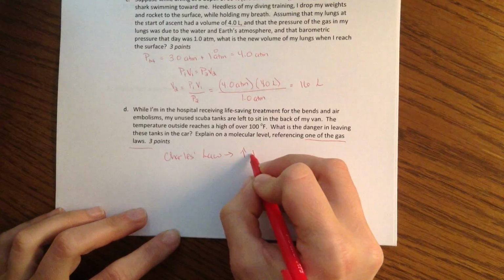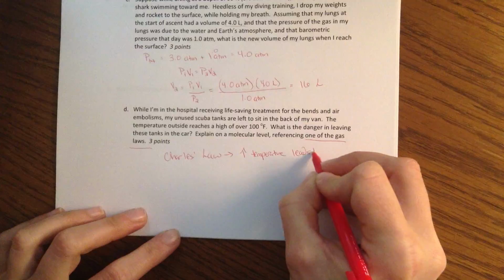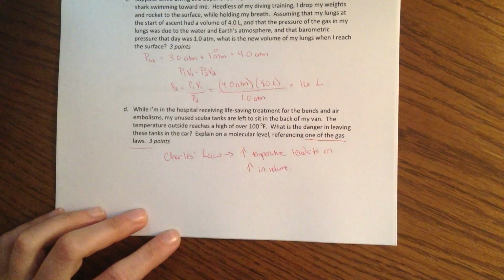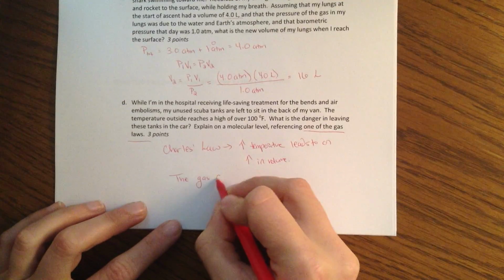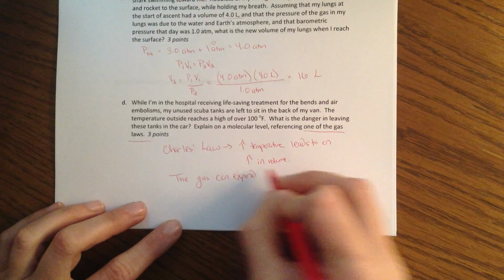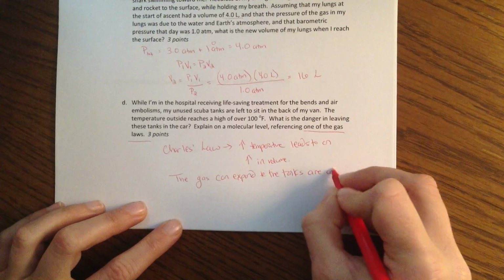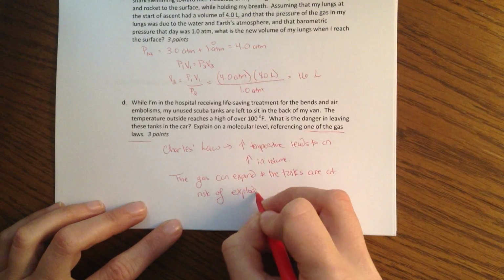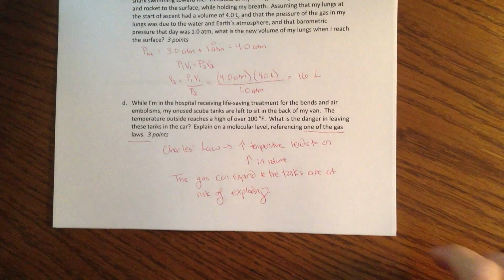An increase in temperature leads to an increase in volume. So the gas can expand in the heat, and the tanks are at risk of exploding. Hopefully you just have a cap pop off before the thing would blow, but either way, not a very nice thing to have happen.